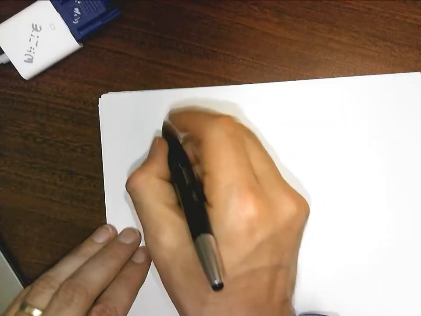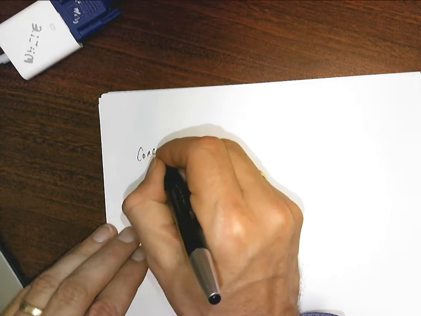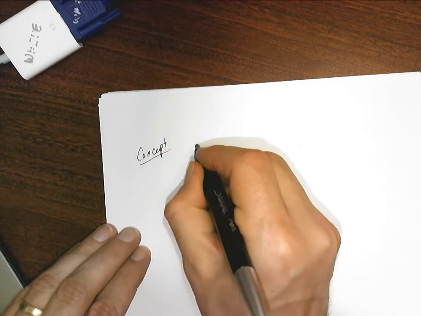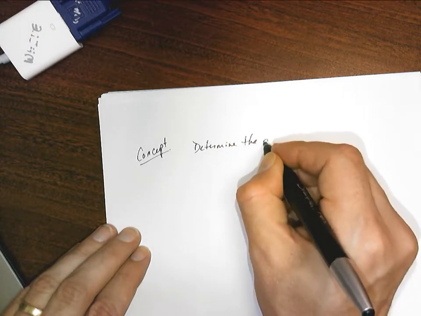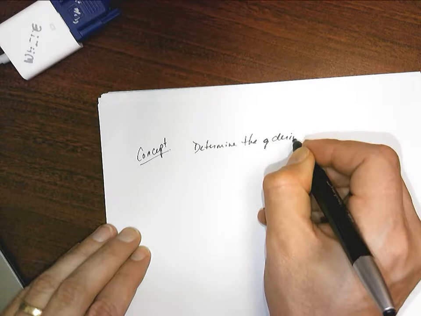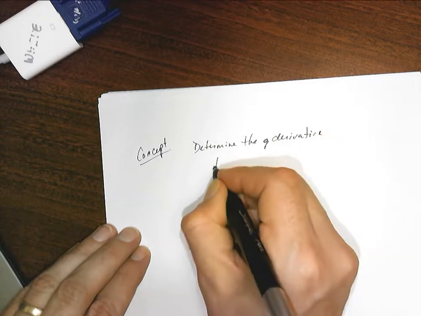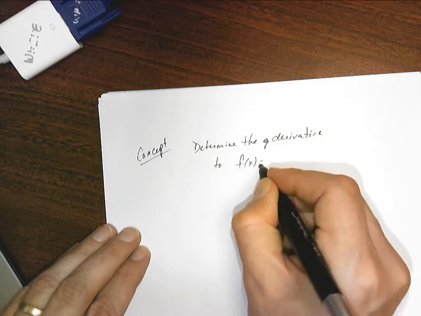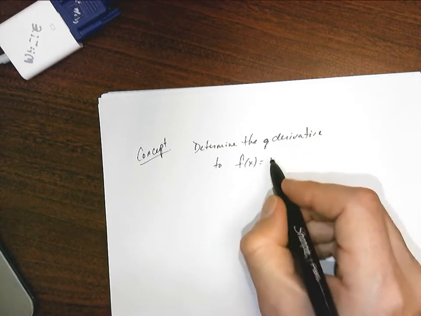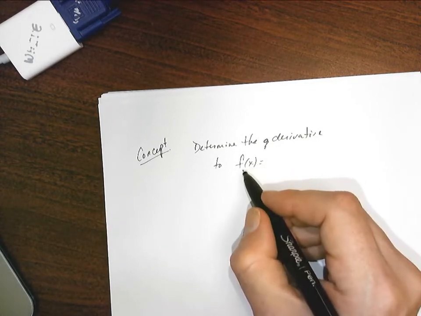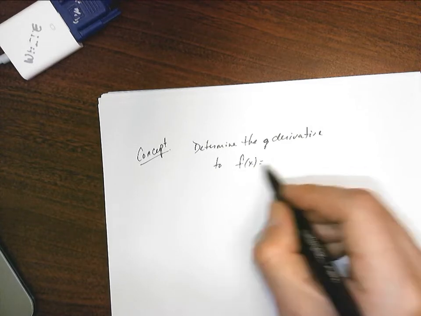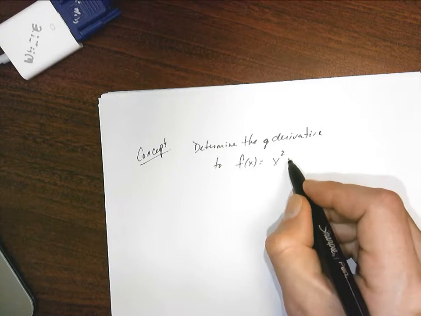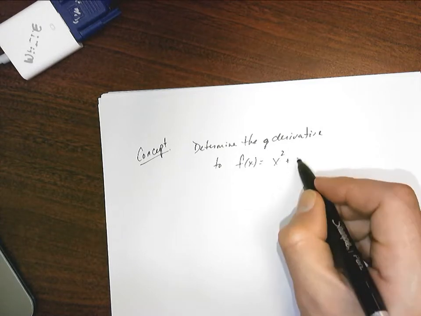Okay, so concept number 3 would be to have a function per se. Concept would be determine the derivative to f of x equals, I don't know, we did a whole bunch of them. The algebra you're going to have to look up, but the algebra is not a concept idea. The algebra is practice.